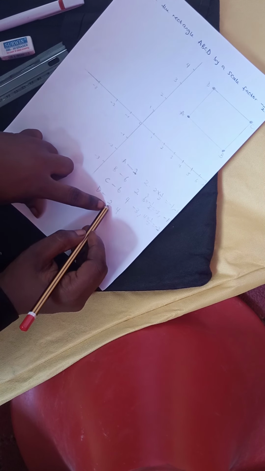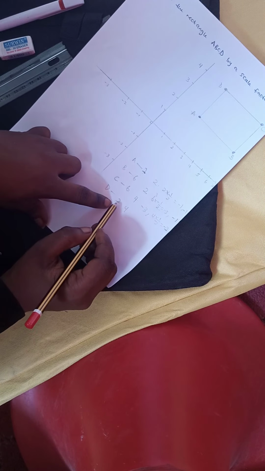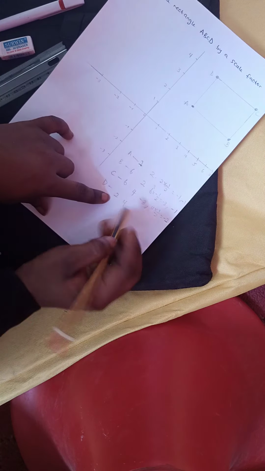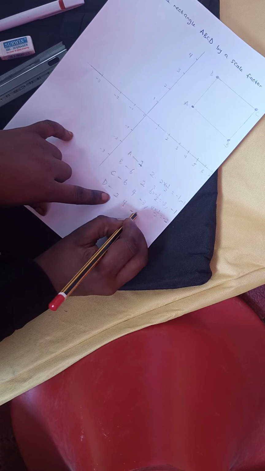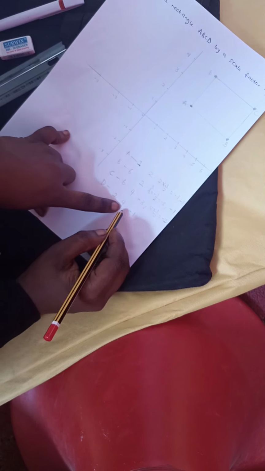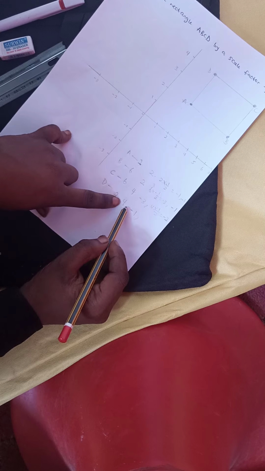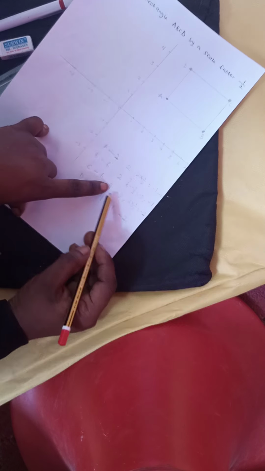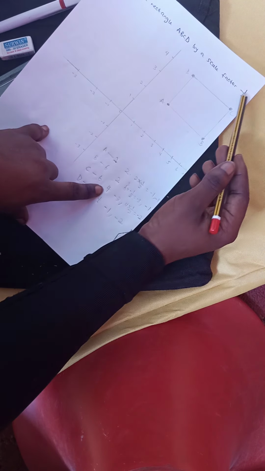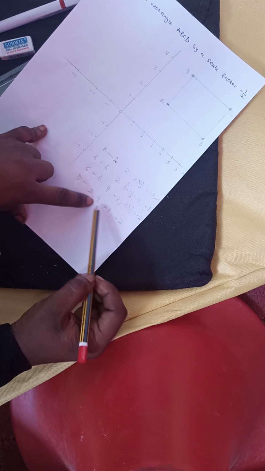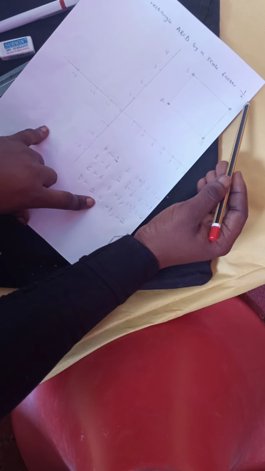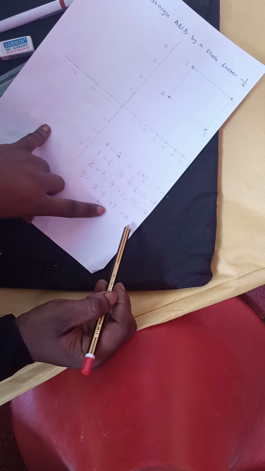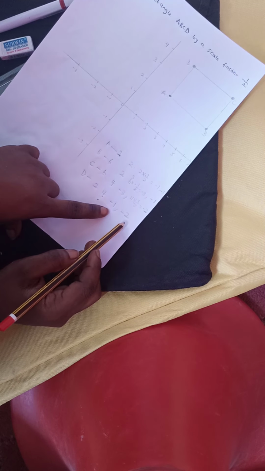So now here on the last point, when we multiply those 2 by minus half, we are going to get minus 1. Then when we multiply those 4 by minus half, we are going to get minus 2. Same thing with this one, minus 2. Multiply 4 by minus half, you get minus 2. So now, good thing we've gotten our new numbers.